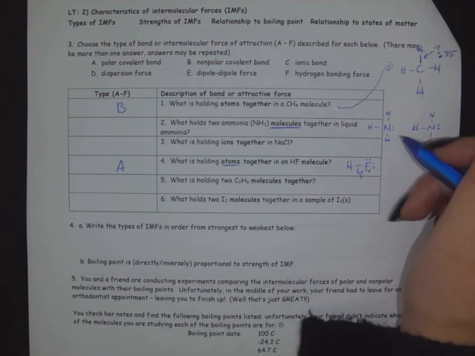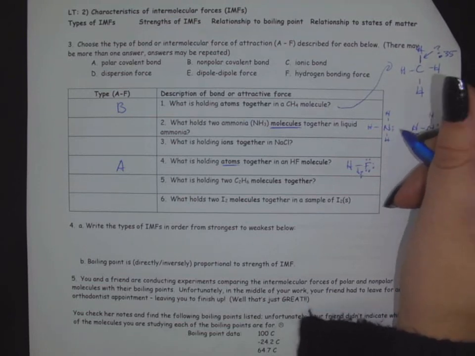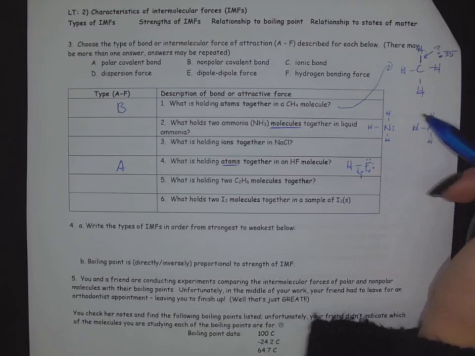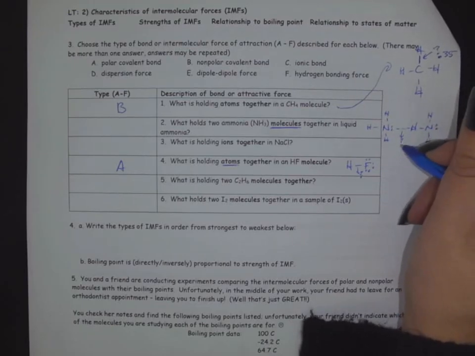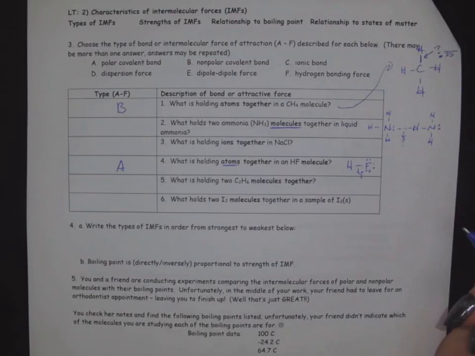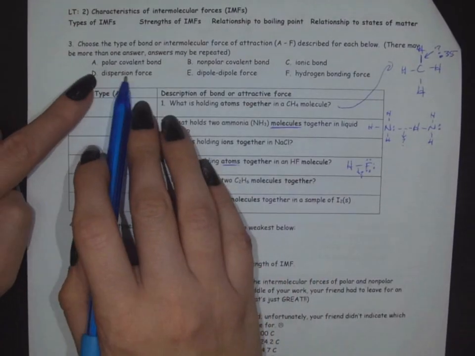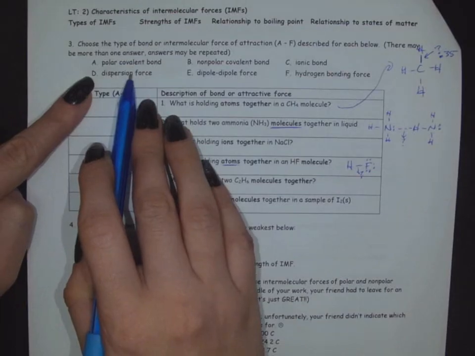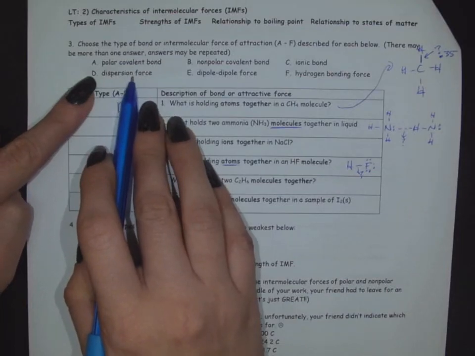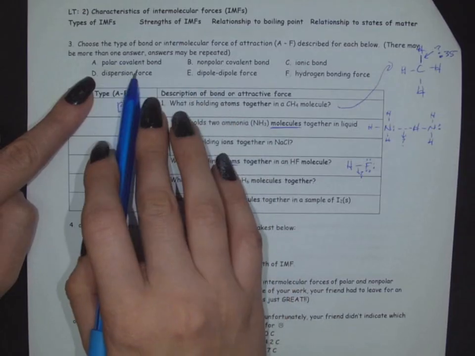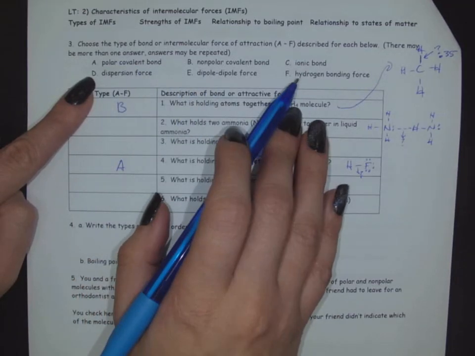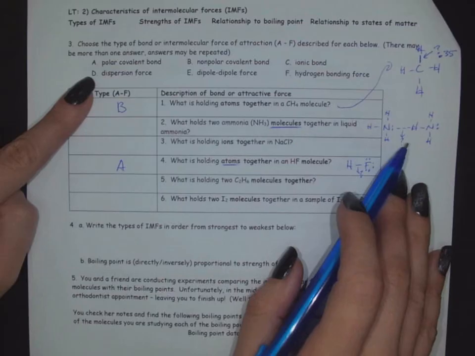And the question is not what's holding the atoms together, it's what's holding the molecules together. So here's the molecule, and what's holding them together. Now these are your answer options. Your answer could either be London dispersion, or London dispersion and dipole-dipole, or London dispersion, dipole-dipole, and hydrogen bonding. And so we got to decide.